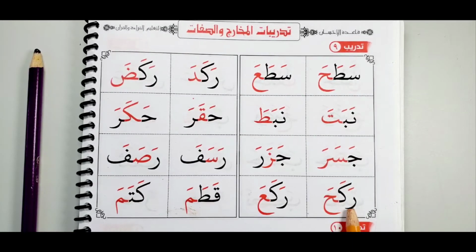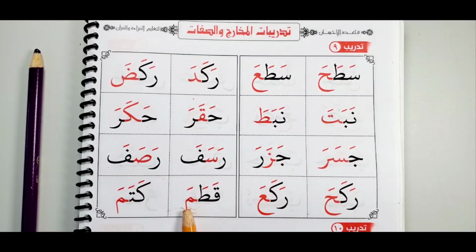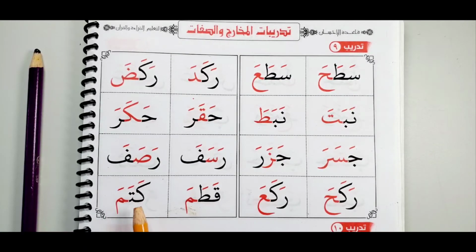ركح ركع ركح ركع. قطم قطم كتم كتم قطم كتم. Ka and qa, to and ta.